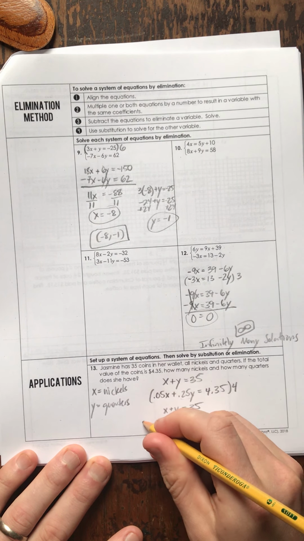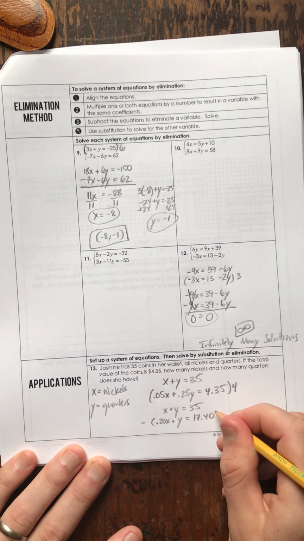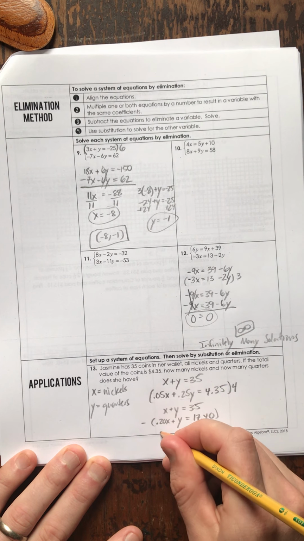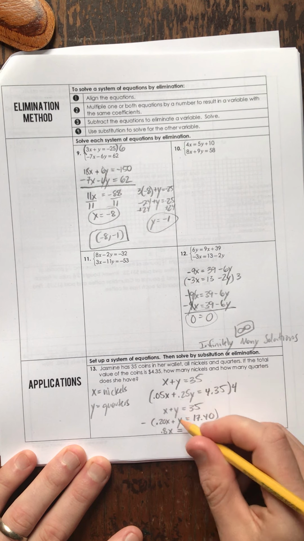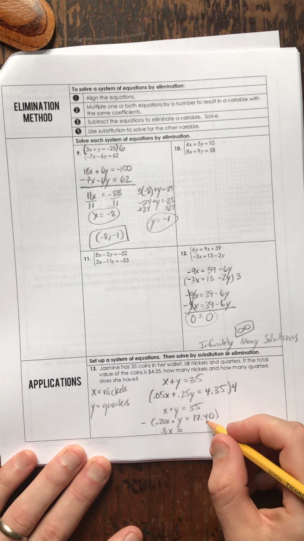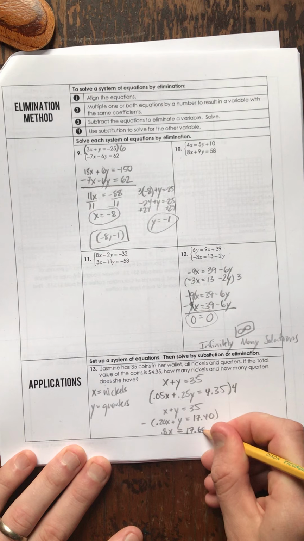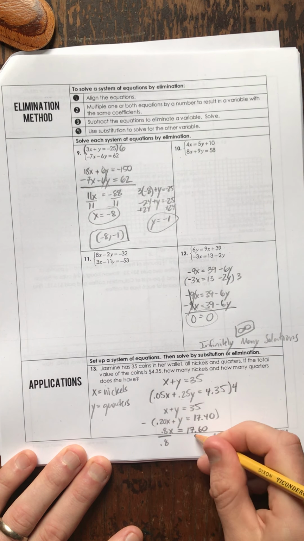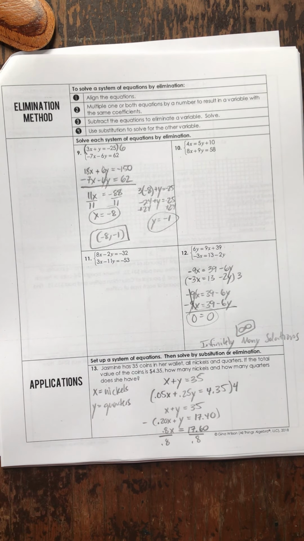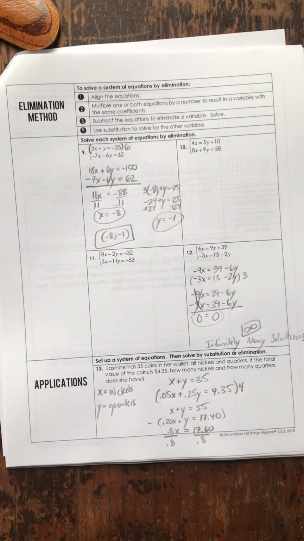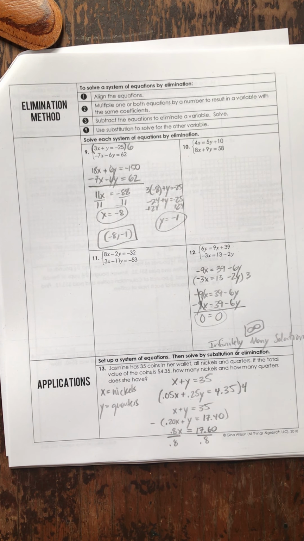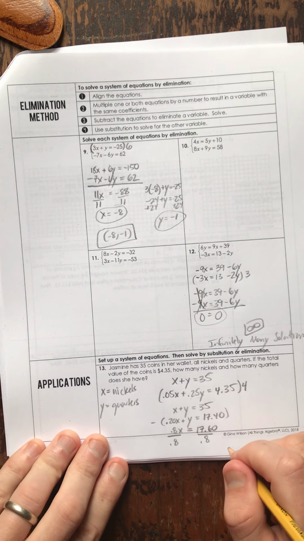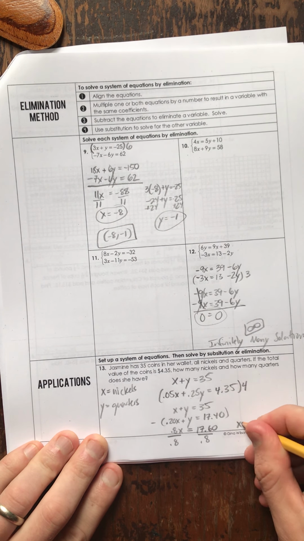Right? And then I'm just going to subtract the equations from each other. So x minus 0.2x is going to be 0.8x. These are going to cancel. And then 35 minus $17.40 is going to be $17.60. And then finish off by dividing by 0.8. And let's see what we get here. So we're going to do 17.6 divided by 0.8. Looks like we get 22 for our number of nickels.